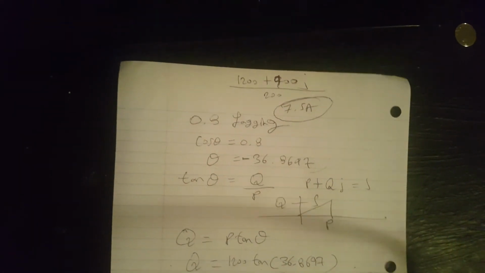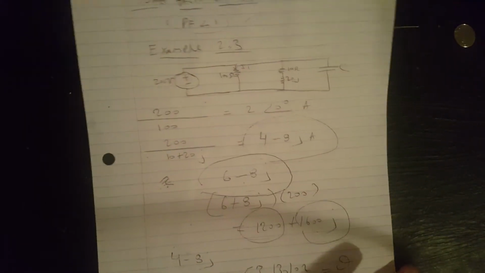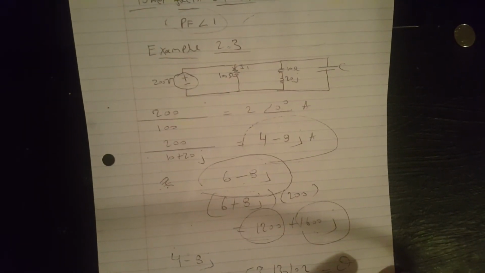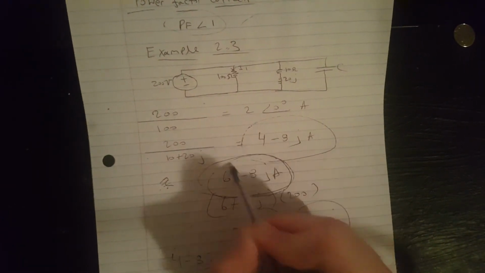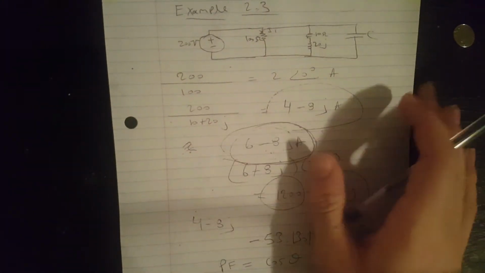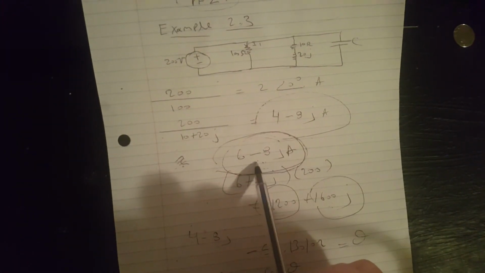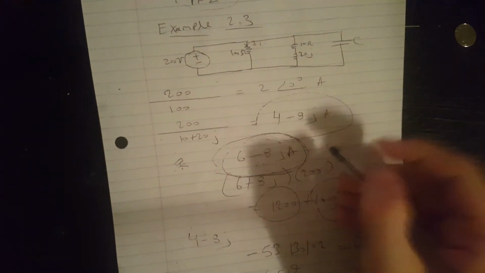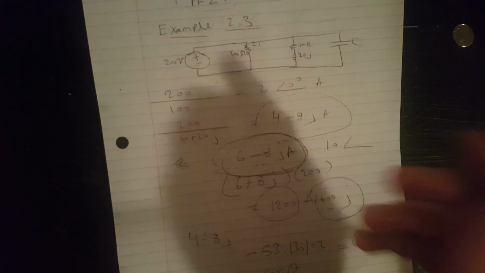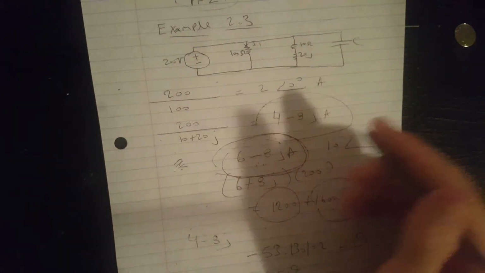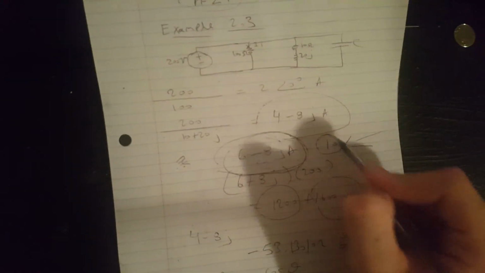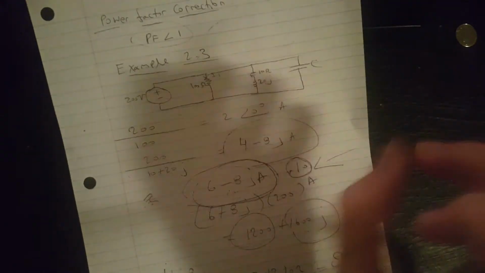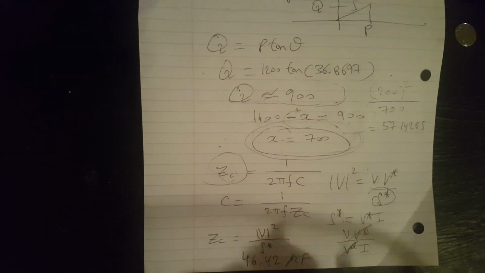What's interesting about that, and I'm not calculating it for no reason, is that in the previous one, we had 6 minus 8j amps. This was our total current, you remember? I can convert that into polar form, and it's 10 with an angle of minus 53 point something, but it doesn't matter. All that matters is that it's 10 amps. 10 amps is much greater than 7.5 amps.